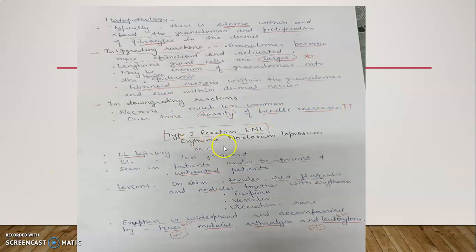Now type 2 lepra reaction or erythema nodosum leprosum. It is most common in LL but less frequent in BL. Seen in patients under treatment and untreated patients. Skin lesions are tender, red plaques and nodules. Eruption is widespread and accompanied by fever, malaise, arthralgia and leukocytosis.